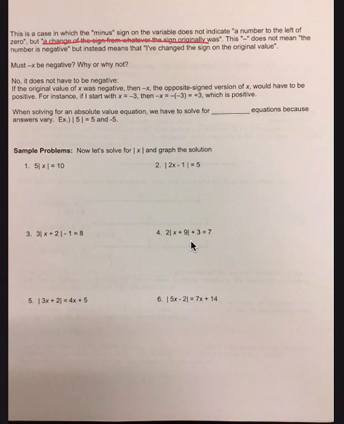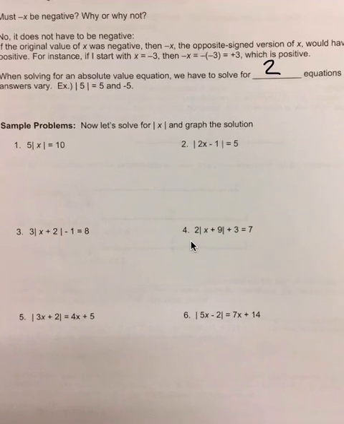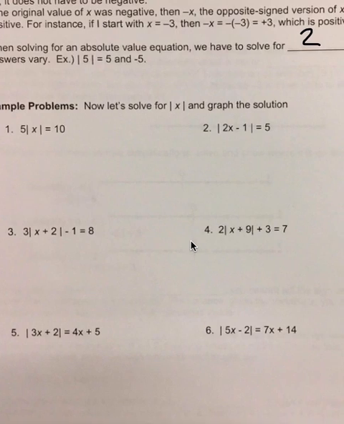So, because of this, when solving absolute value equations, we have to solve for two equations. Example, the absolute value of x equals 5 means x equals 5 and negative 5. Now, I'm going to work out problems on here. I'm not going to show you how I check my answers except in a couple of situations, but you should be aware that you need to check your answers.